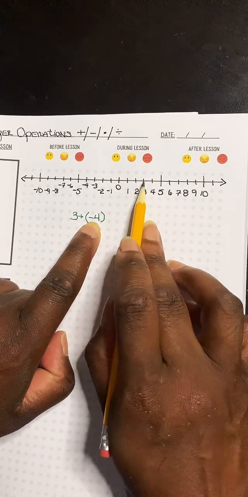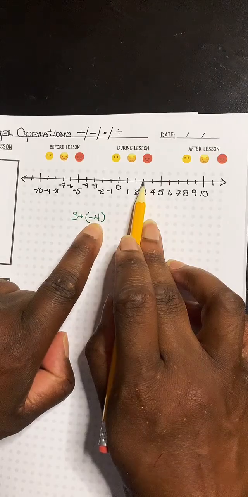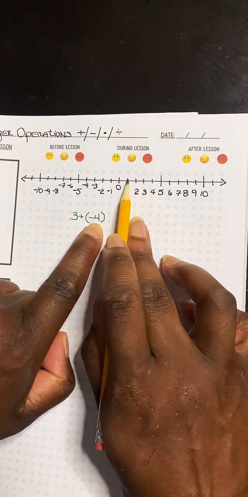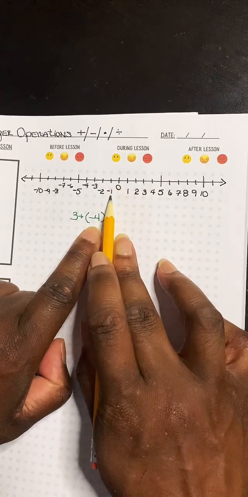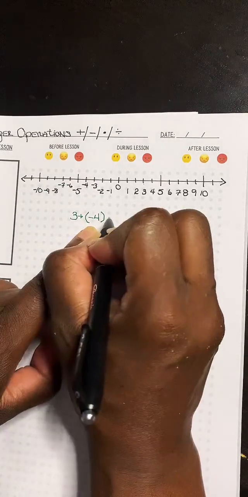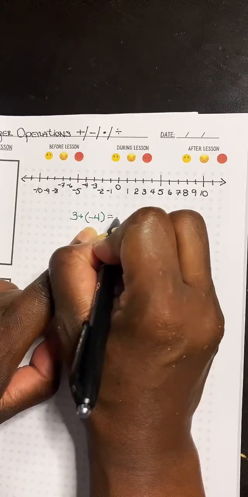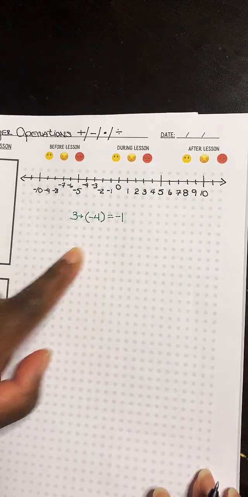So if I'm starting at 3 and I'm going to the left 4 times, 1, 2, 3, 4, that gives me a negative 1. So 3 plus negative 4 gives me a negative 1.